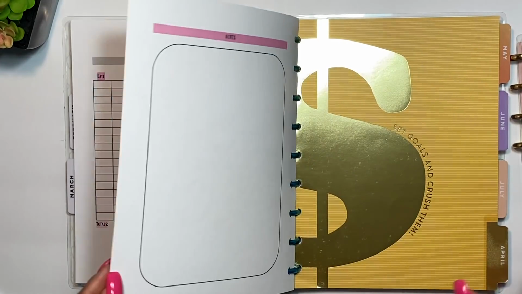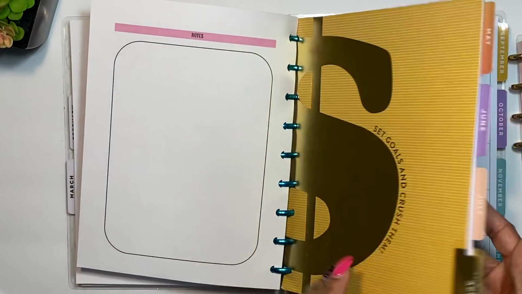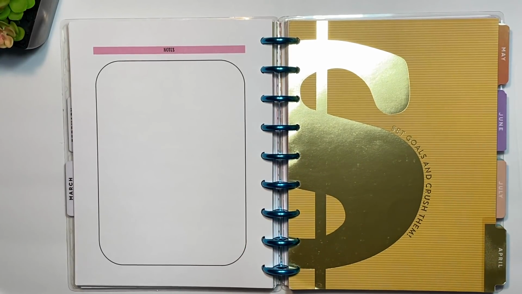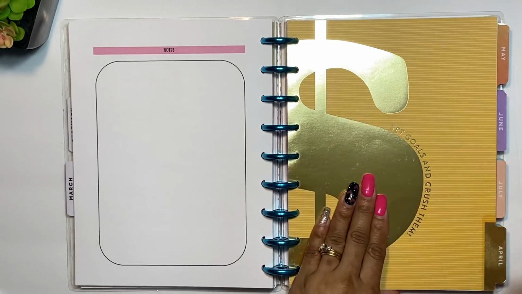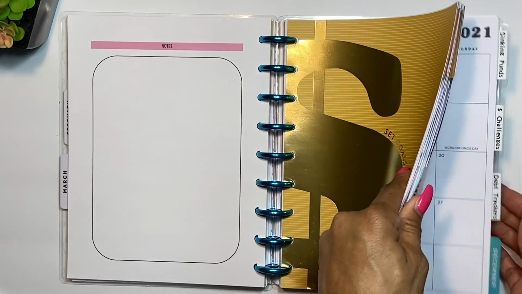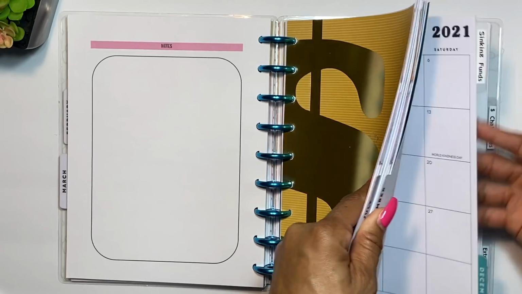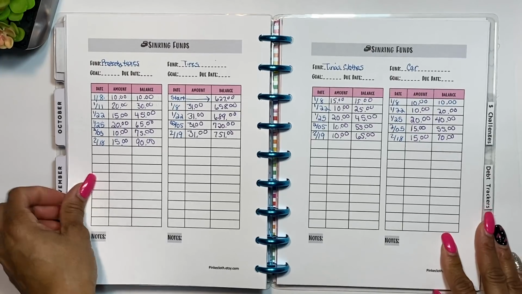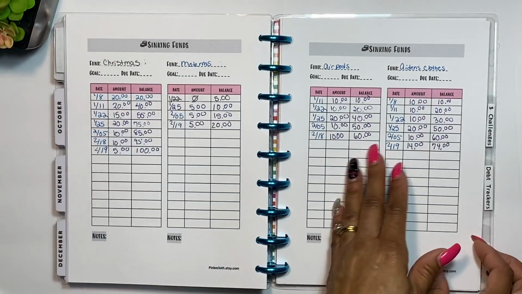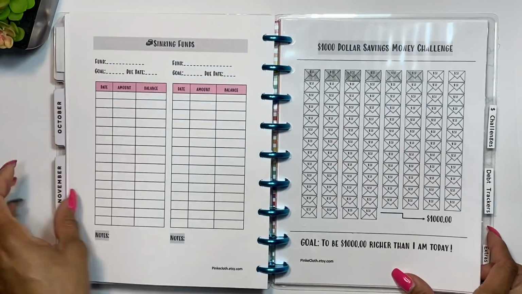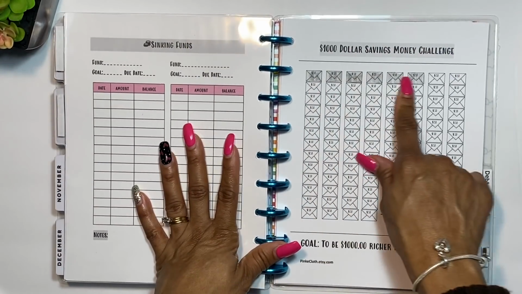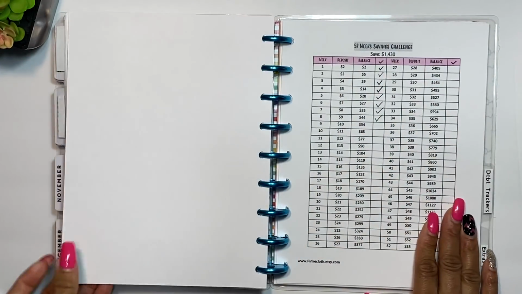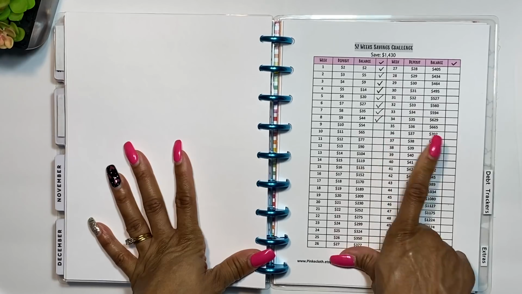And then also, I do have my sinking fund set up. Like I said, I always try to keep all of that pretty much together and set up. So we have our sinking funds back here. These are the sheets that I use for my sinking funds, and these just run onto the next month. And then I have my money challenges here. I'm doing the $1,000 money challenge, and then I'm doing the 52 week savings challenge.